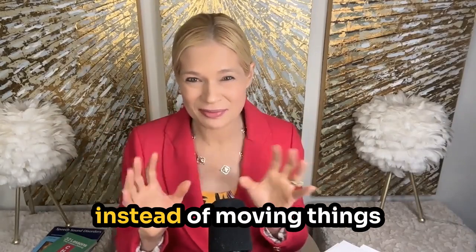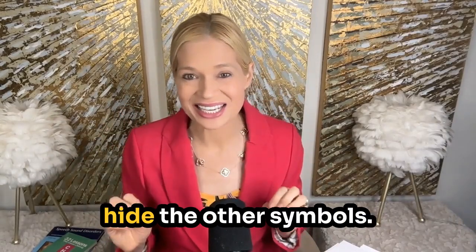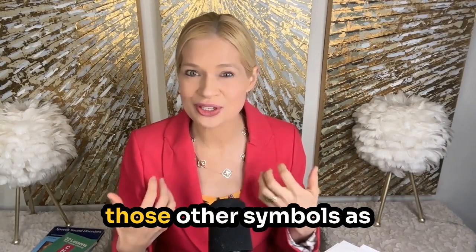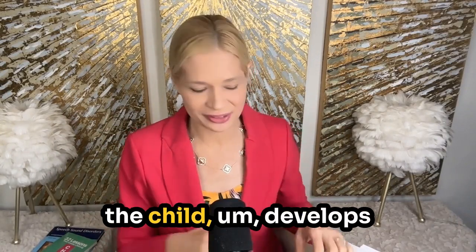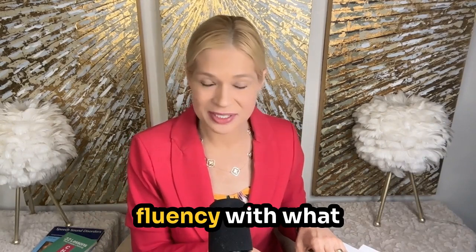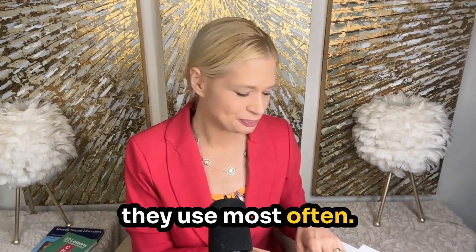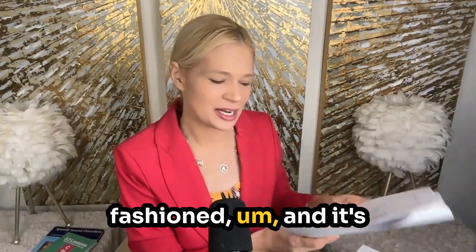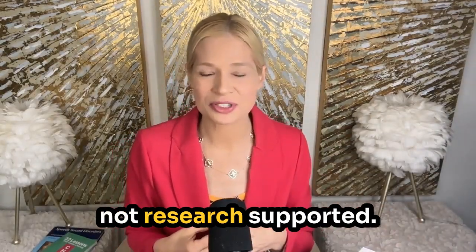And what we can do is instead of moving things around, we can just hide the other symbols so the child develops fluency, and then show those other symbols as the child develops fluency with what they use most often. So this idea is very old-fashioned, and it's not research supported.